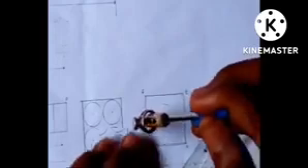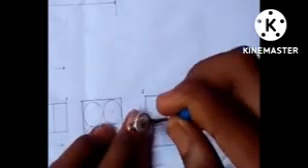So basically all you need to do is put the compass at the center, open to the side of the square, and then you draw your circle. That's the first circle. Now we have the second one. You have the second circle here.